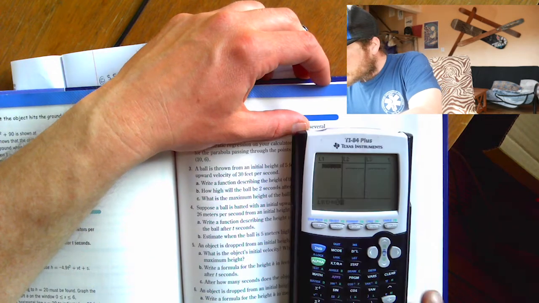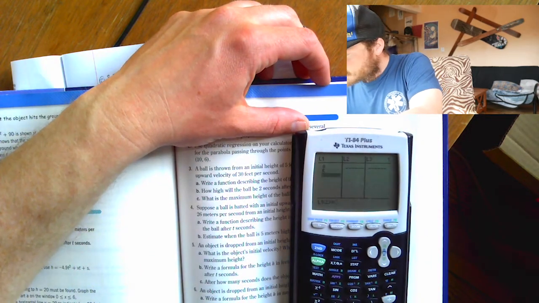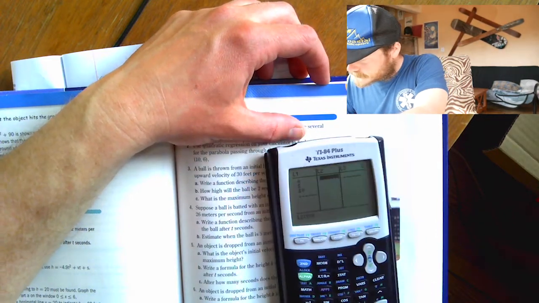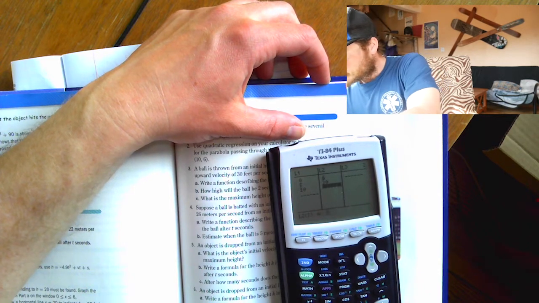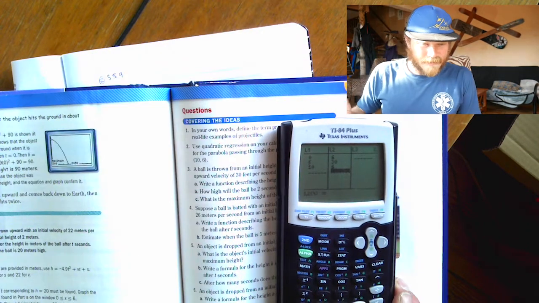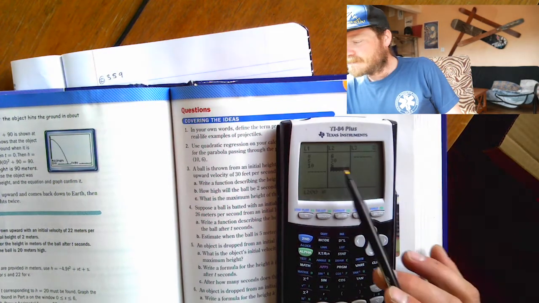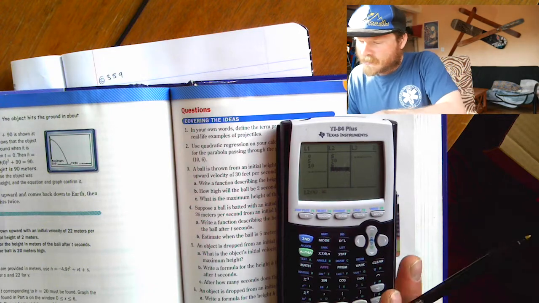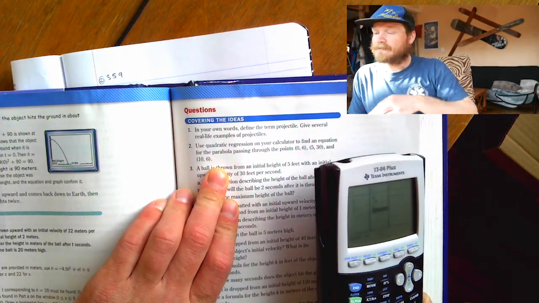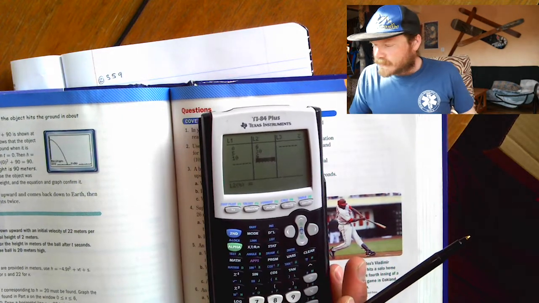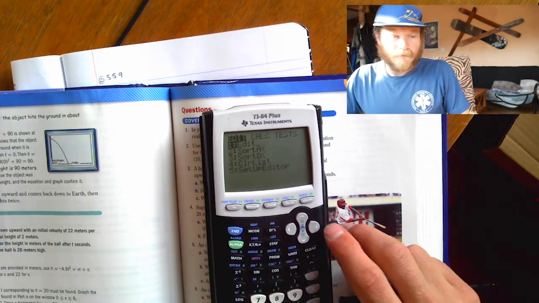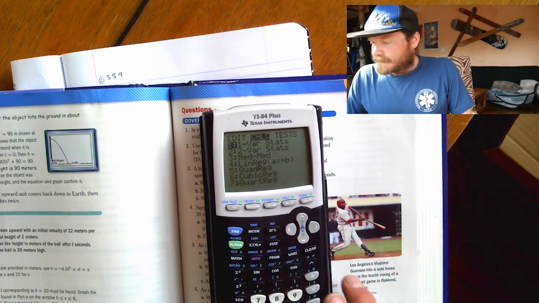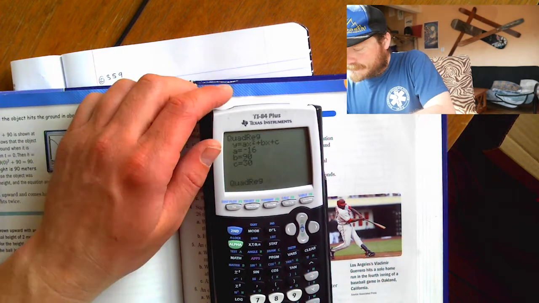0, 5, 10. And then we go over to list 2 and we put in our y coordinates: 6, 30, and 6. If we look at those points, we can probably see that the parabola is moving up, and then at some point it comes back down. Okay, so it says use quadratic regression on your calculator to find an equation for the parabola passing through those points. Great, so we need to go to stat, we go over to calc, and then we go down to quadratic regression 5.